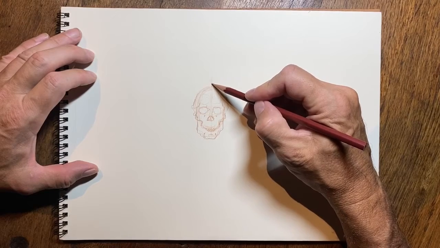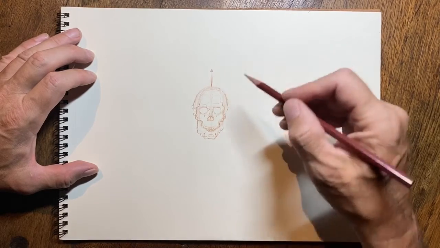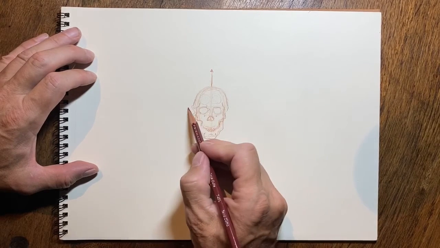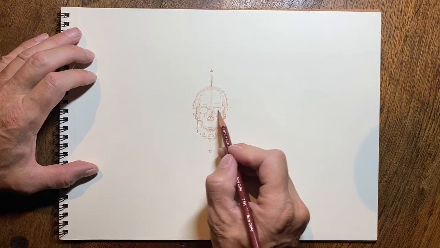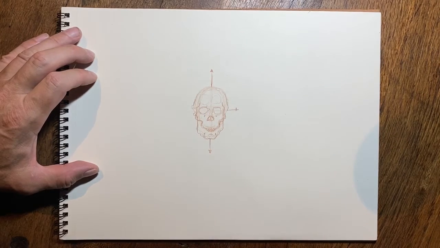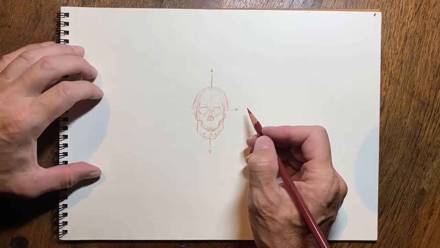So we'll just do this right in here so you can see where we had this axis, the line that was running through. And we had this more or less at the halfway point. And we'll do a section on proportion later on where we'll go into detail with this.